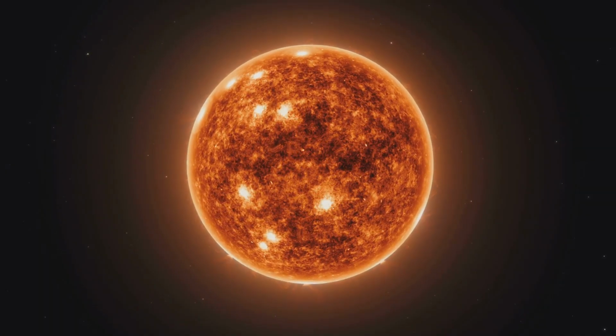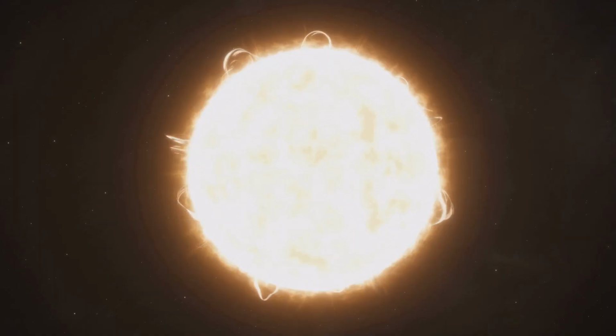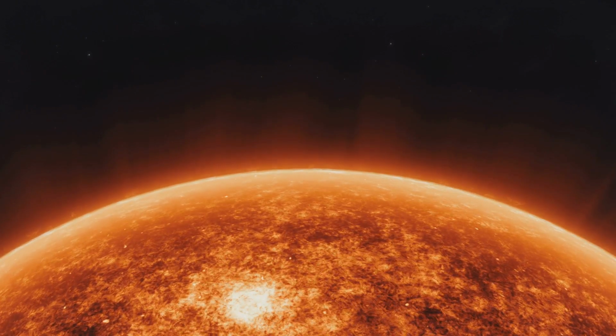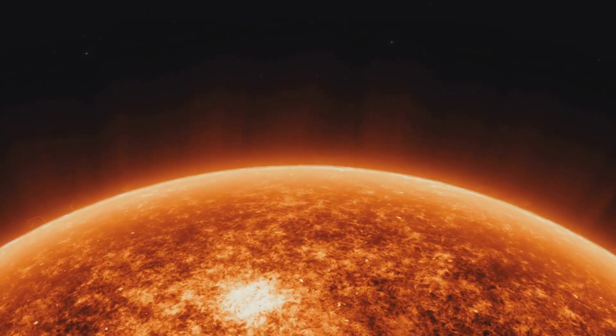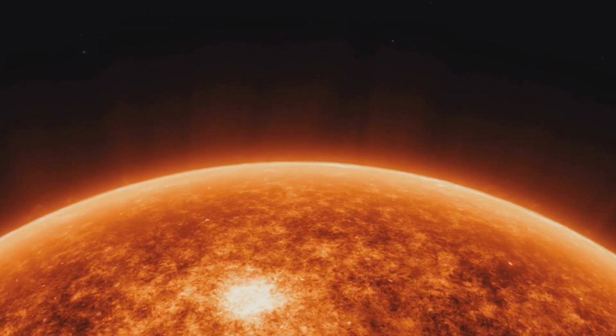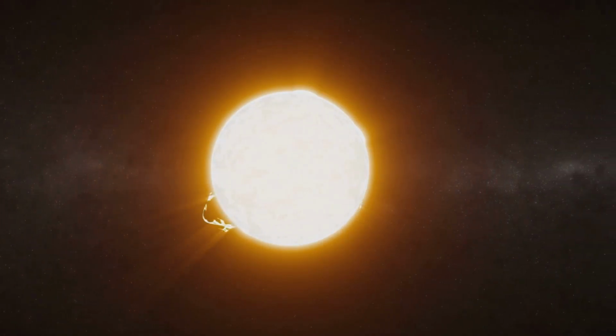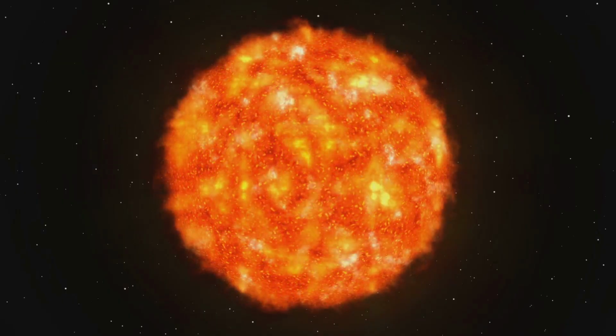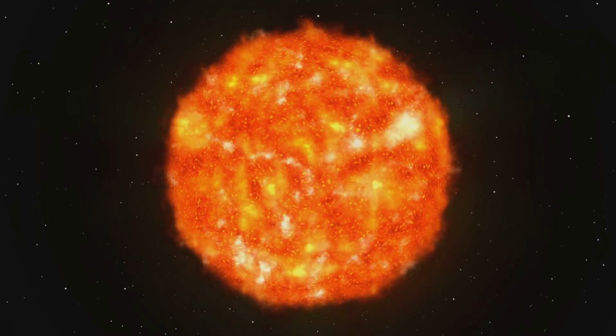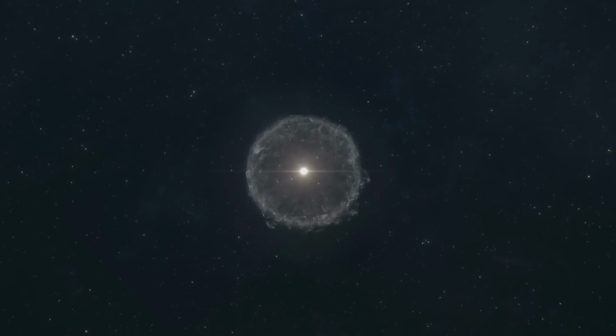The protostar at the heart of our nascent solar system continued to accrete material, its core becoming ever denser and hotter. Temperatures and pressures at the core soared to unimaginable levels, millions of degrees Celsius and billions of times the pressure at the Earth's surface. Under these extreme conditions, the hydrogen atoms in the core began to fuse together, forming helium and releasing an enormous amount of energy. This process, known as nuclear fusion, is the engine that powers all stars.